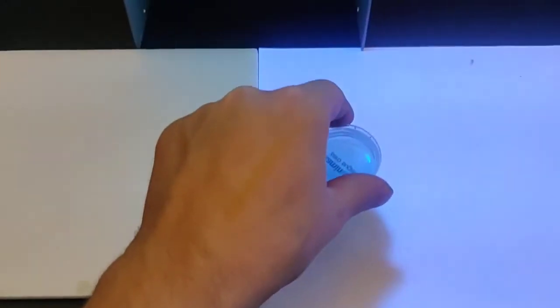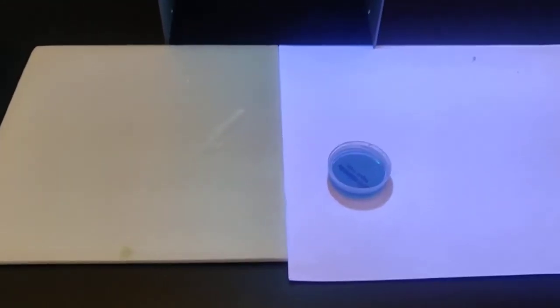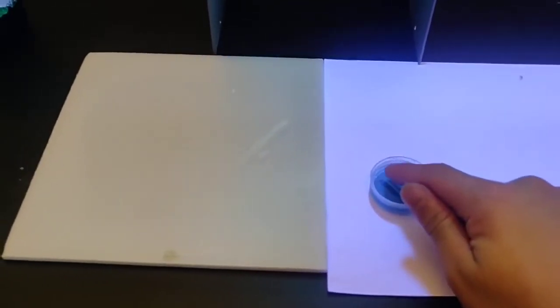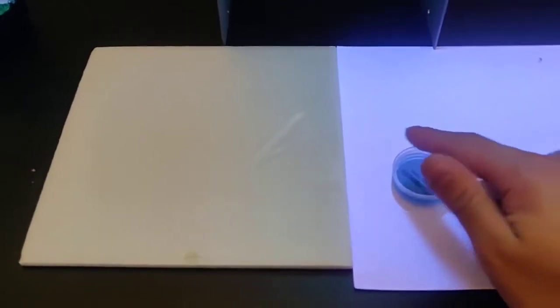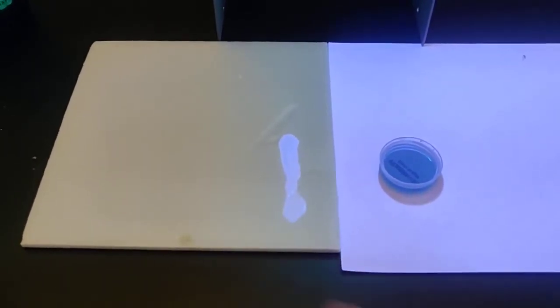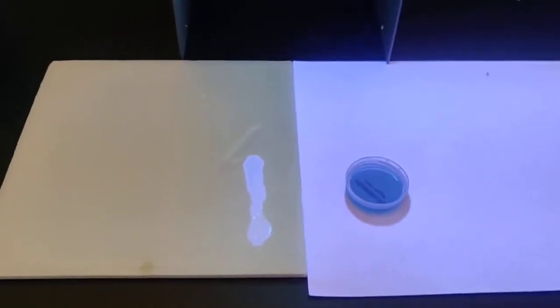Here, I have a small cap full of laundry detergent. Now, on the paper, the laundry detergent doesn't really look like it's fluorescent. But this could just be because the paper is fluorescing so strongly. So let's take a little bit of that laundry detergent and put it on the foam. Instantly, you can see that the laundry detergent is fluorescing as well.